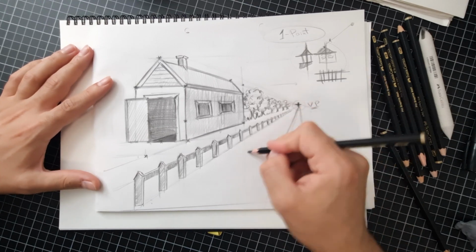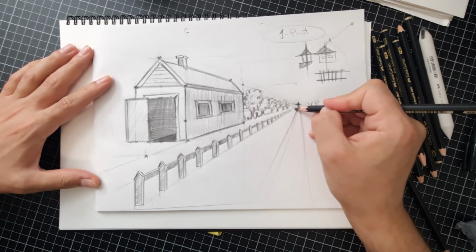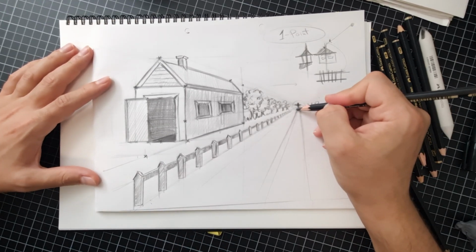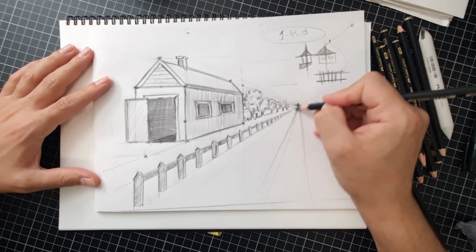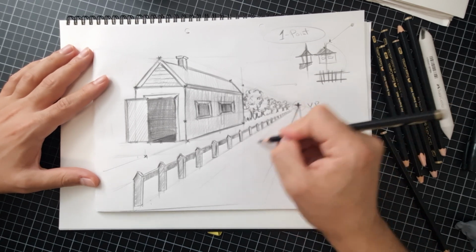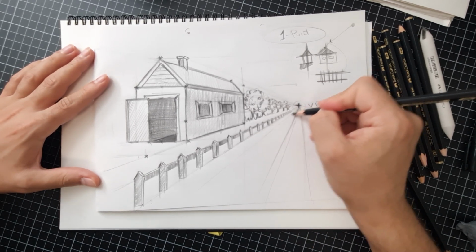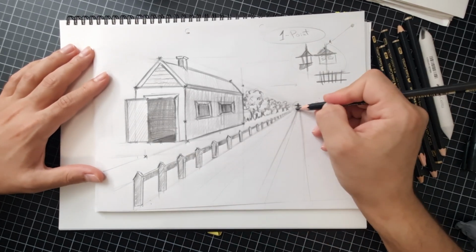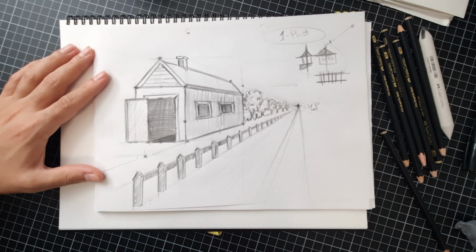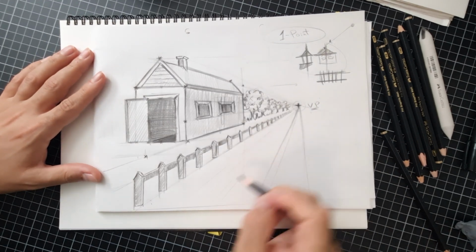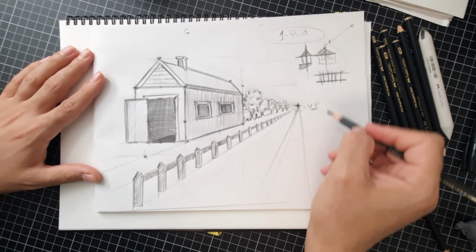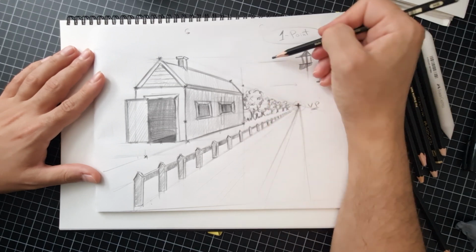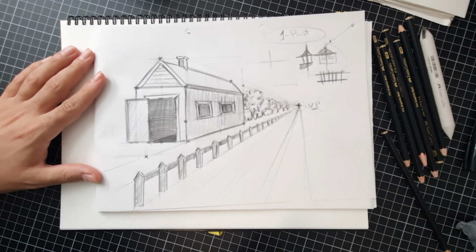So the way of doing it, again, I'm gonna use this vanishing point, draw a line, and again, another line, and again, a line, and another line. So now we have these two, right? Now we can draw again. As I said, we need this vertical and horizontal, right?